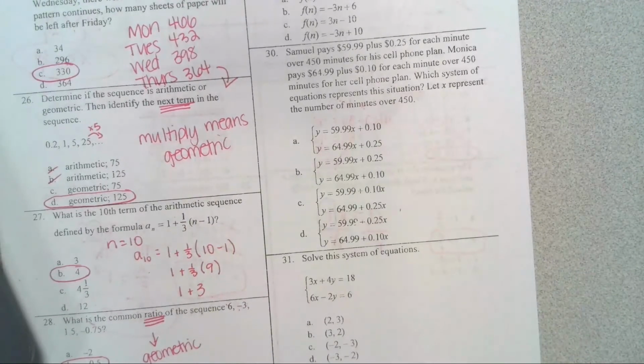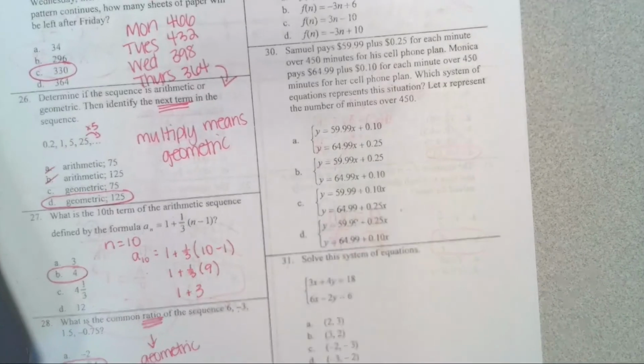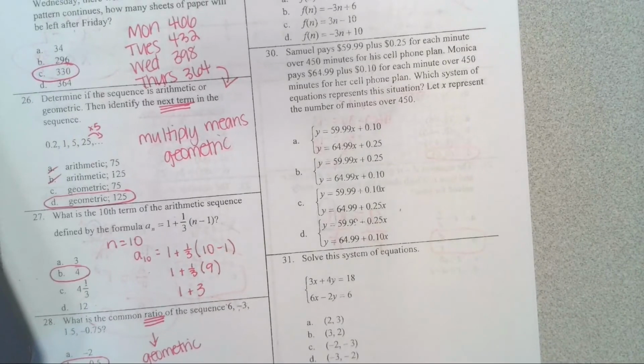It can be dividing, but we don't write geometric sequences as divide. We write them as multiply by a decimal. Because dividing by 2 is the same as multiplying by a half.